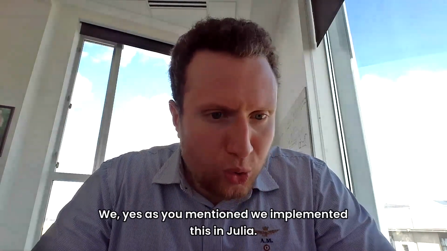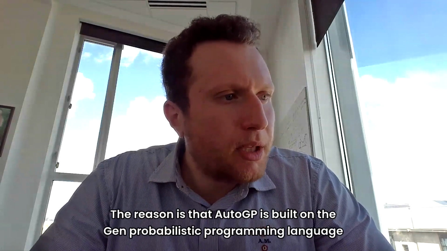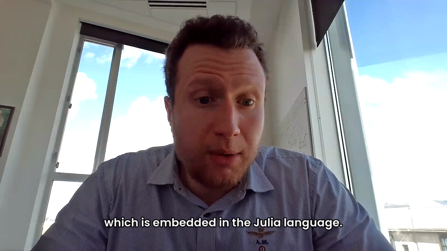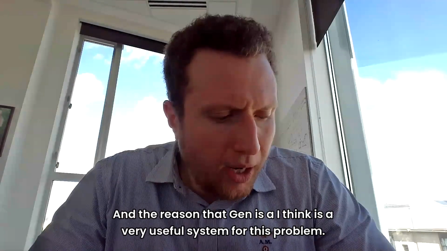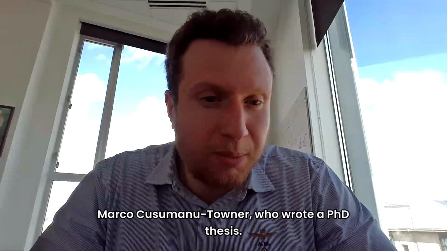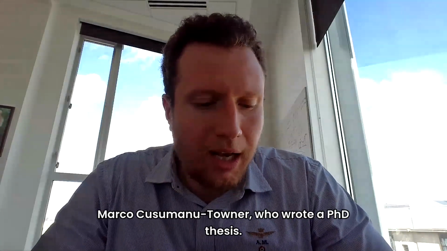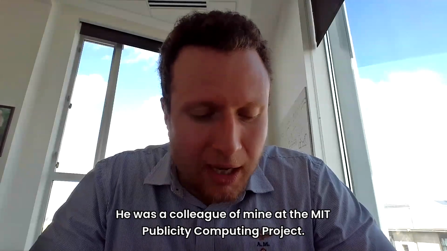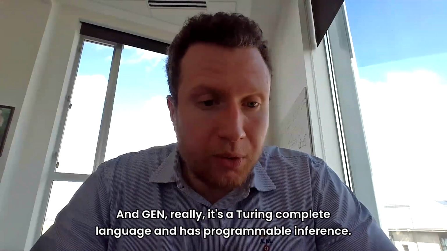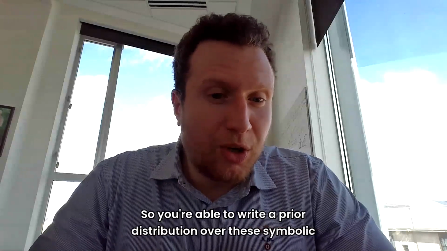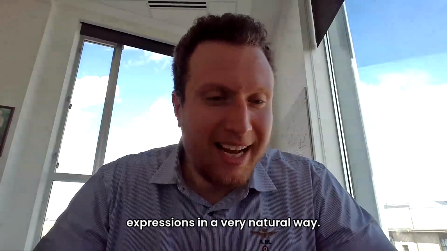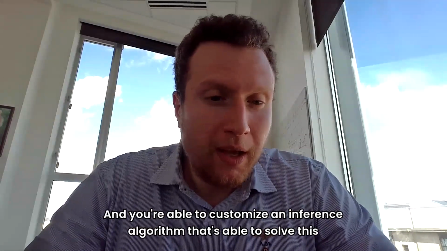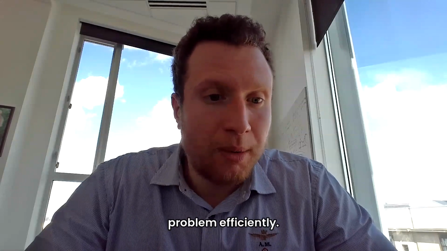Yes, as you mentioned, we implemented this in Julia. The reason is that AutoGP is built on the Gen probabilistic programming language, which is embedded in the Julia language. And the reason that Gen I think is a very useful system for this problem. So Gen was developed primarily by Marco Cusumano-Towner, who wrote a PhD thesis. He was a colleague of mine at the MIT Probabilistic Computing Project. And Gen really is a Turing-complete language and has programmable inference. So you're able to write a prior distribution over these symbolic expressions in a very natural way, and you're able to customize an inference algorithm that's able to solve this problem efficiently.